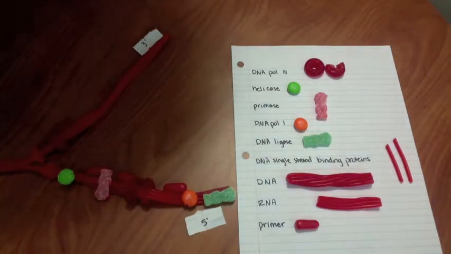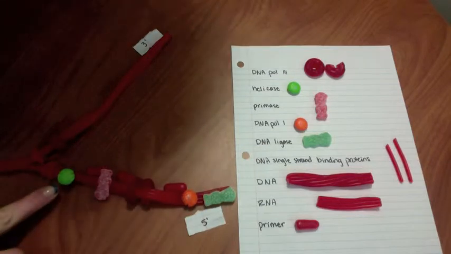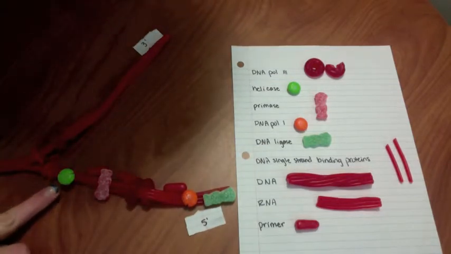DNA helicase. DNA helicase is an enzyme that untwists the double helix of DNA at replication forks. It separates the 2 strands and makes them available as template strands.